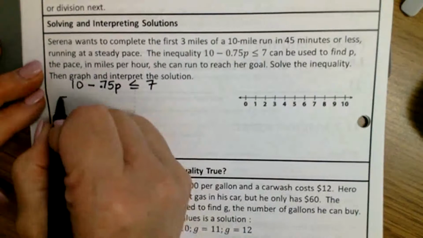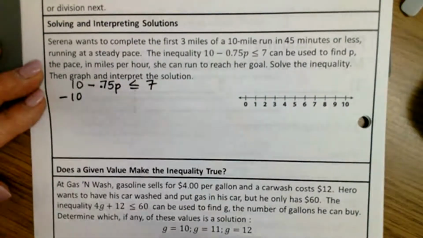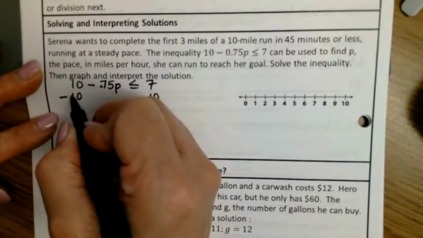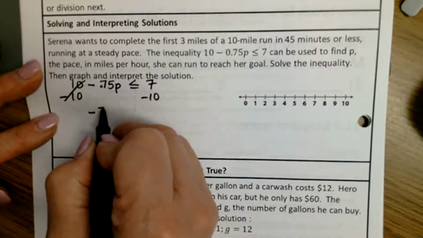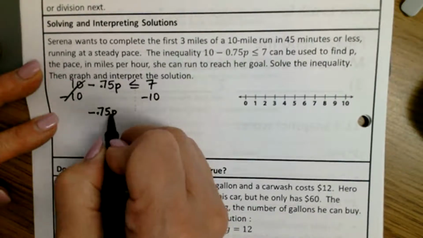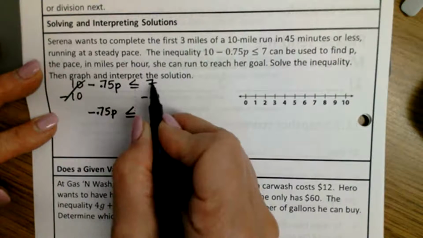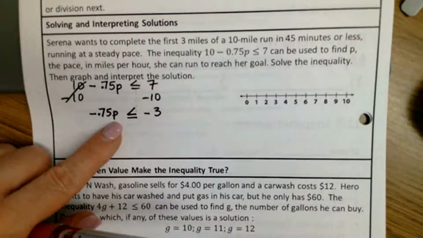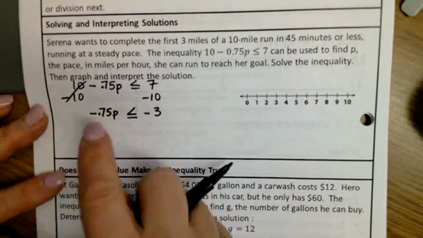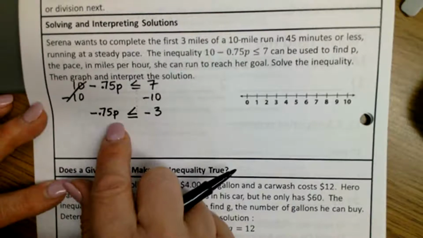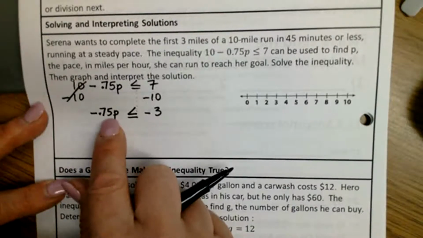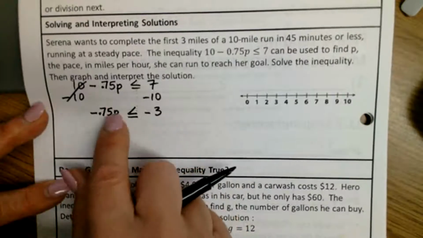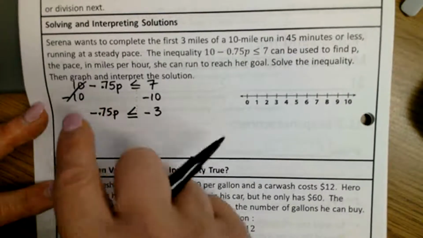I'm going to subtract 10 from this side, and I'm going to subtract 10 from this side. So 10 minus 10 is 0. I'm going to have negative 0.75p is less than or equal to 7 minus 10, which is negative 3. Well, I still don't know what p is. I don't have p all alone yet. This says negative 0.75 multiplied times p, so that's multiplication there, is less than or equal to negative 3. In order to undo this multiplication, I'm going to divide.